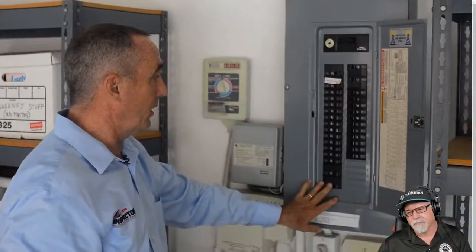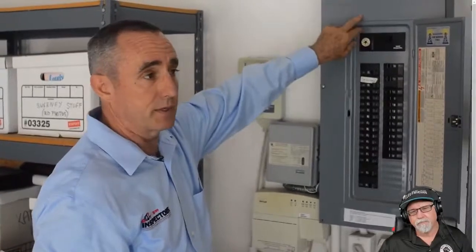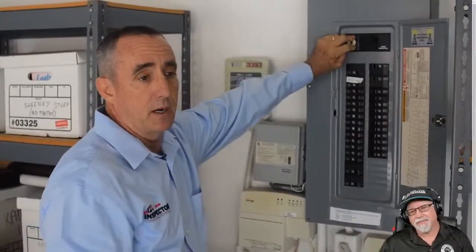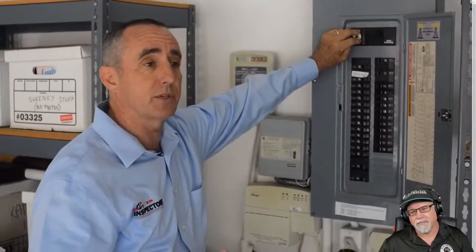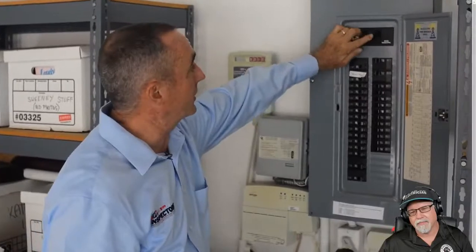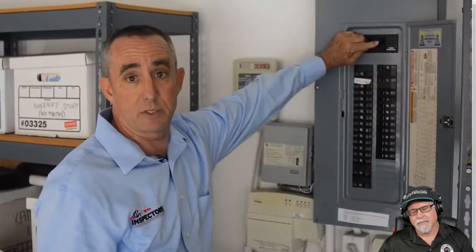Pull it and it turns it all off. You can also turn these off individually, but that takes longer, and so that's one reason why we have the main disconnect. It's not the only reason, though. The main disconnect is also rated for an amperage. Amperage is the maximum amount of electricity that this house can use. In this particular case, it's 200 amps, and that's sufficient to run the house, the swimming pool, and a spa.